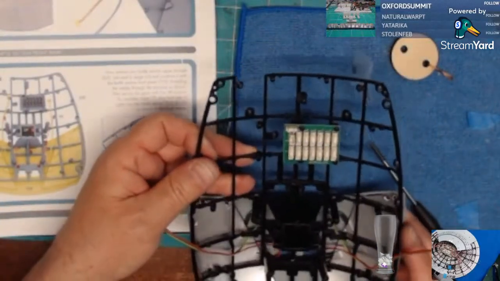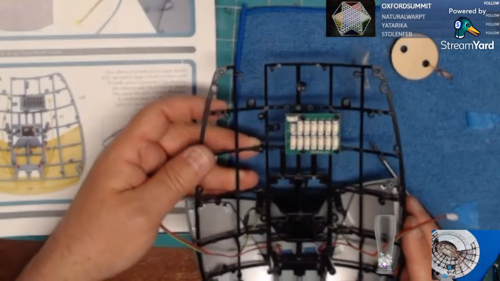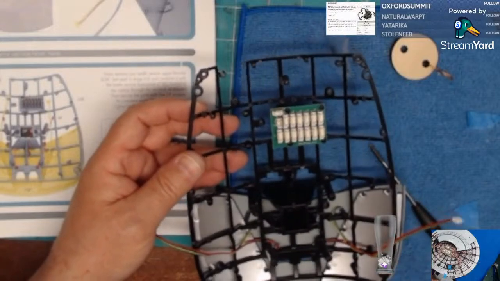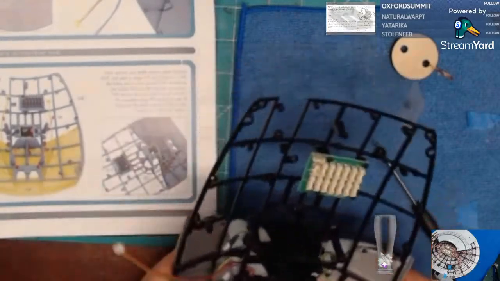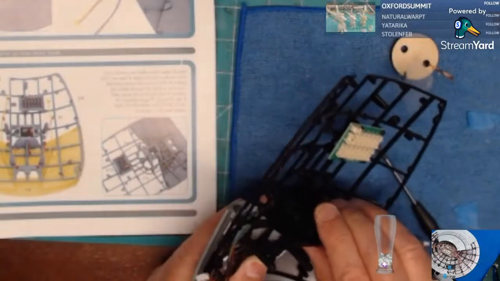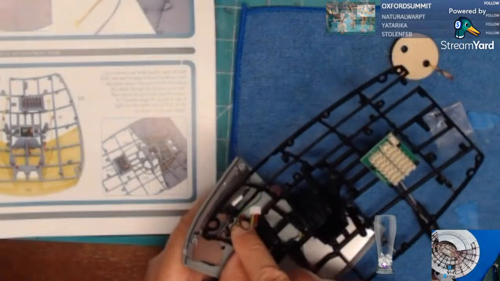I just don't see how this thing fits, unless I have this thing on backwards, which I don't think I do. Oh, there we go. That's where it goes. I was trying to find these alignment holes here. Yeah, and that there.